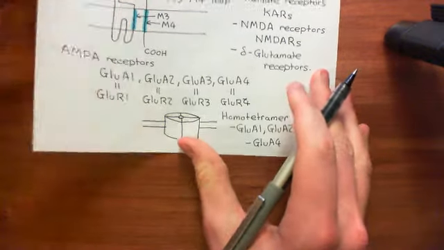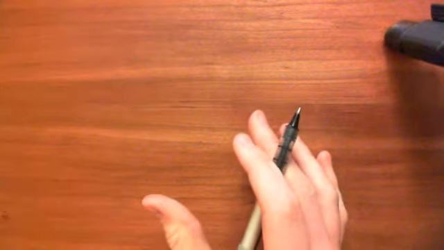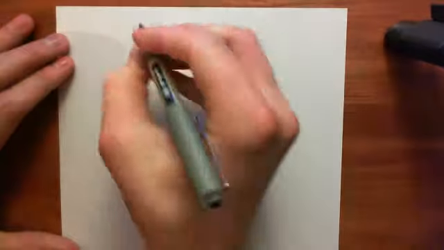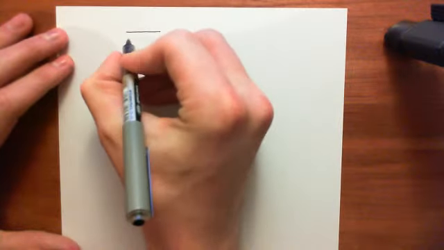So the homotetramers are the easy ones to understand. There are then also the heterotetramers, which is where you have different subunits within the same AMPA receptor. Let me draw a picture of this.